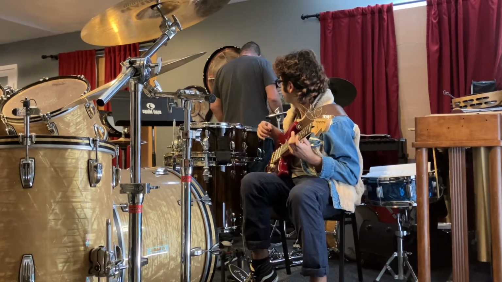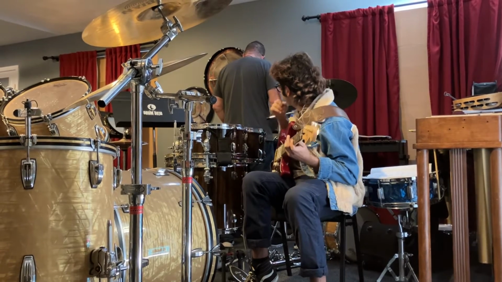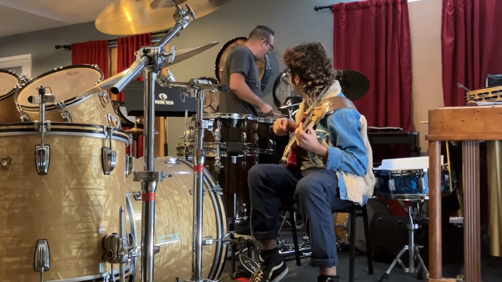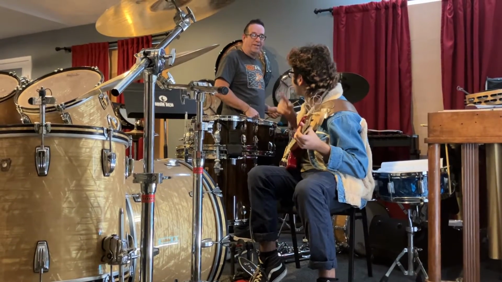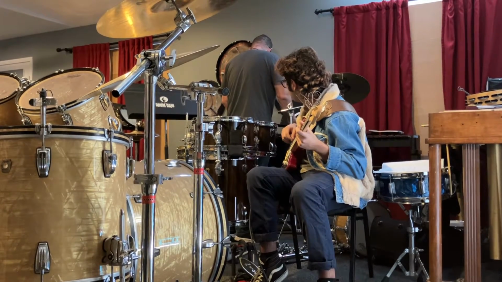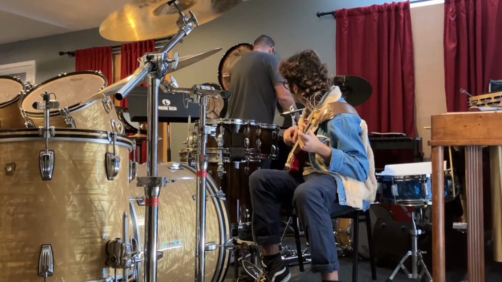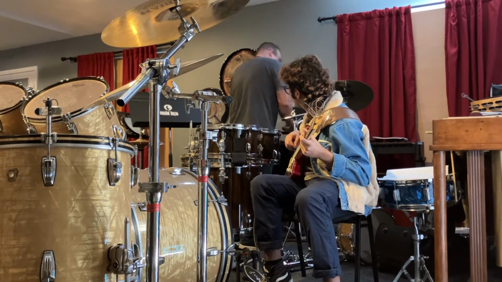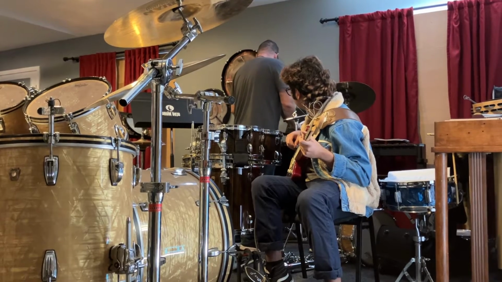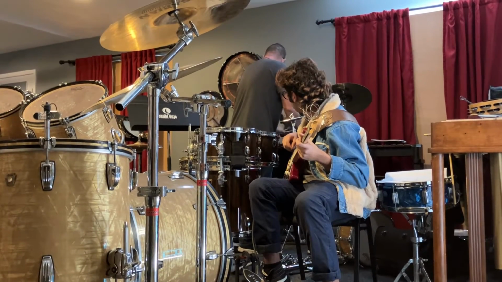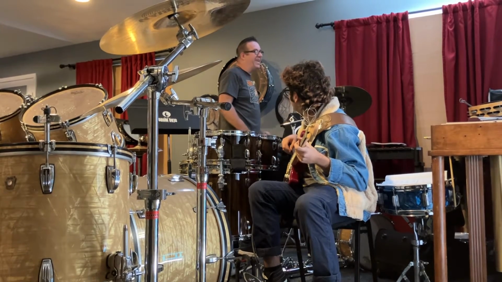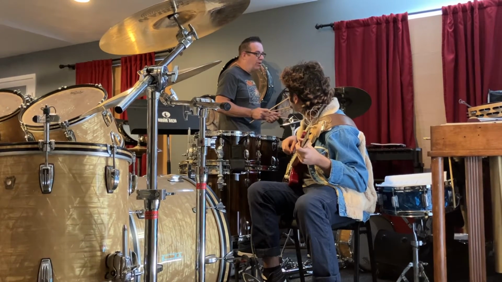Like the interval? Yeah, it's the interval, but what it is, he's actually borrowing from jazz, and that's a 2-5-1. It's a 2 diminished, and then a 5 major to the 1. I mean, it's what they call a 2-5-1.